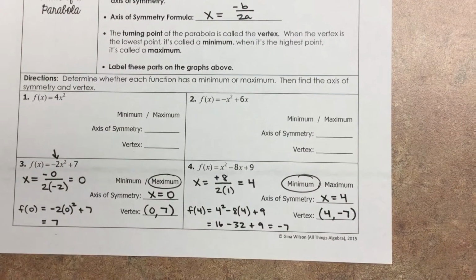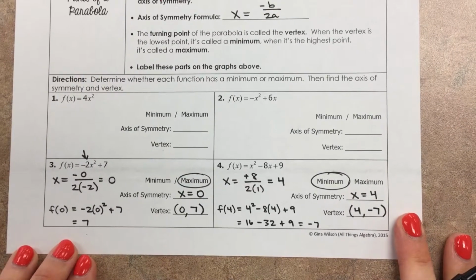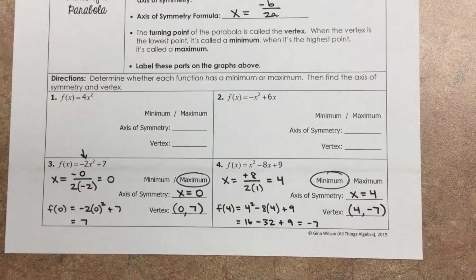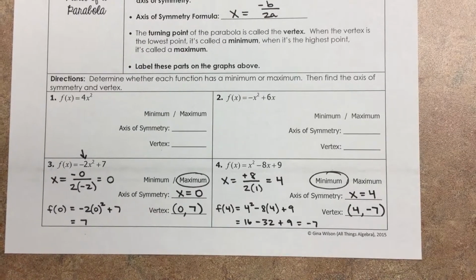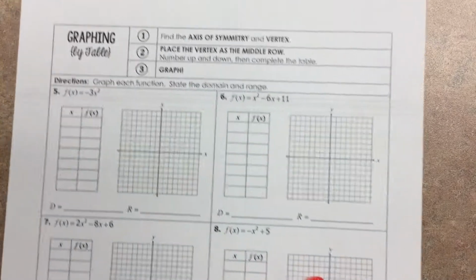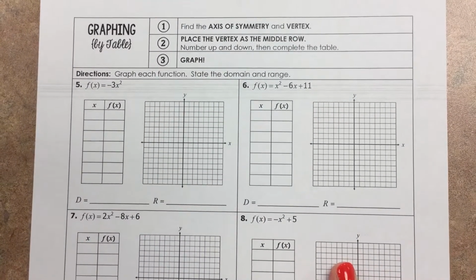So that's the first type of question that you guys could be asked in this section. On the next page, we're going to look at actually graphing using tables and how that comes out. So on the next page, we're going to do the evens, starting with number 6. So you have step by step that I can walk you guys through.